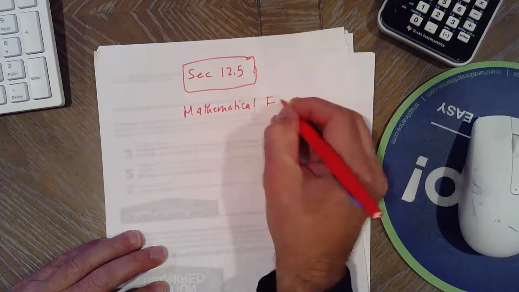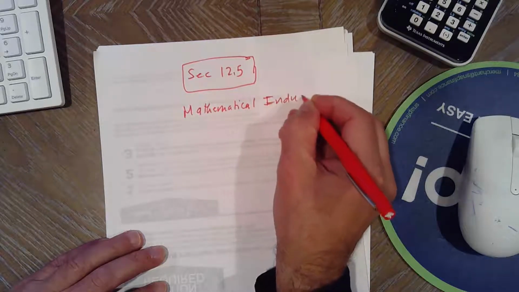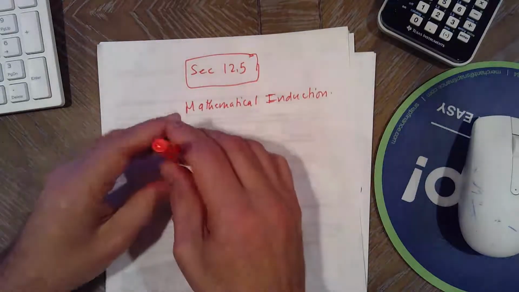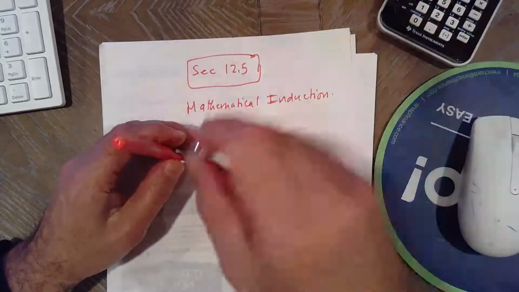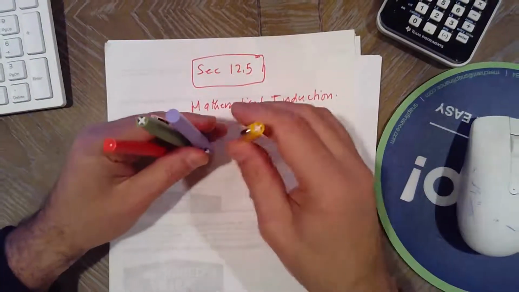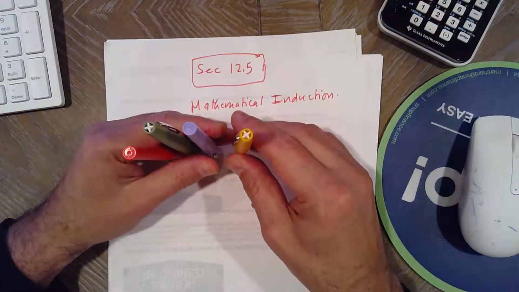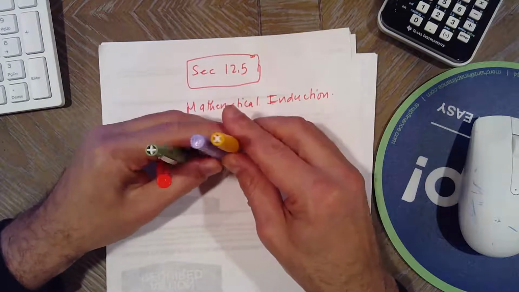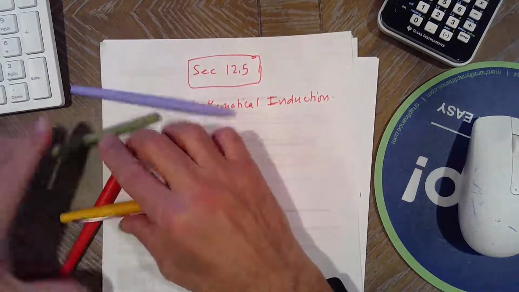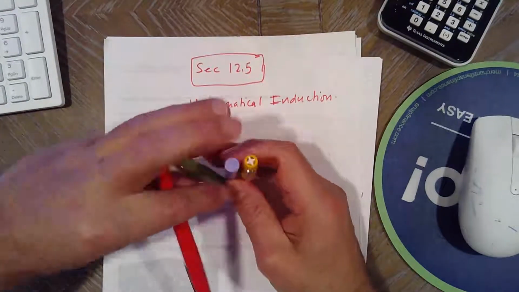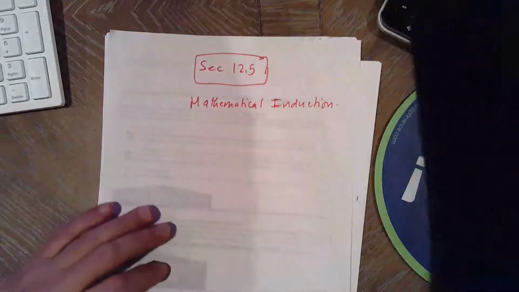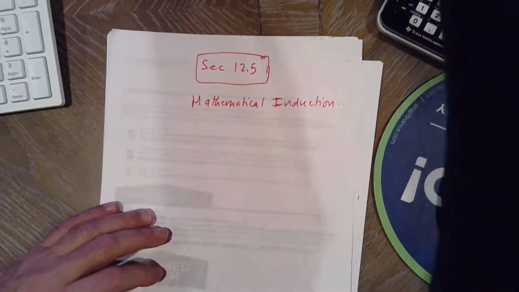Mathematical induction. So basically, mathematical induction is like having a stack of pens stacked next to each other, and if they're stable, the only way to push all of them is to push the first one. The first will push the second, will push the third, will push the fourth, and then all four. So it requires one from the first to the second, then the second to the third, and so on. That's what mathematical induction is based on.